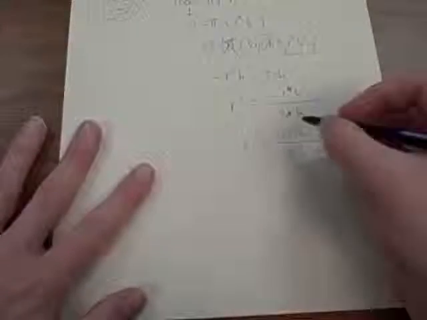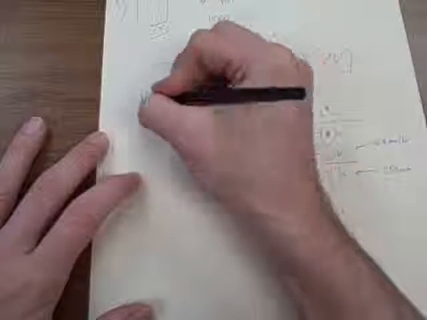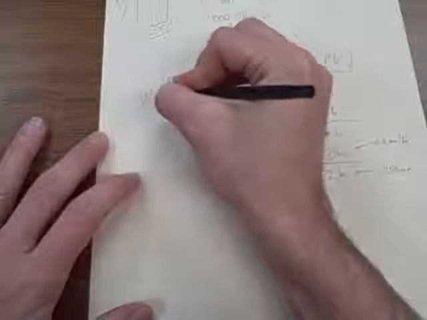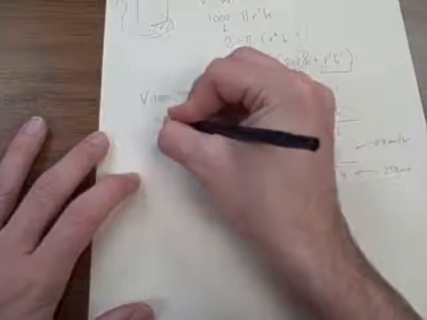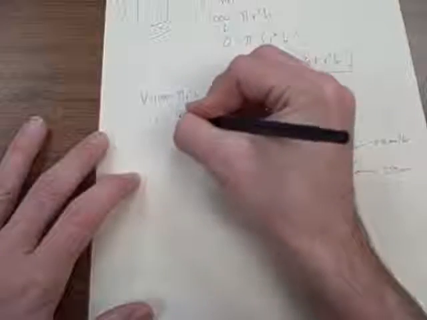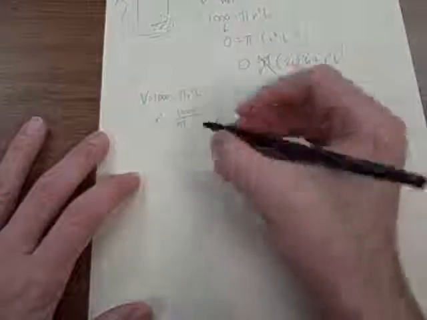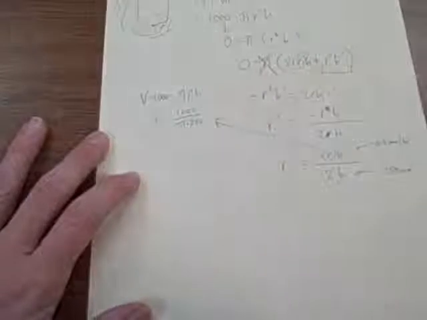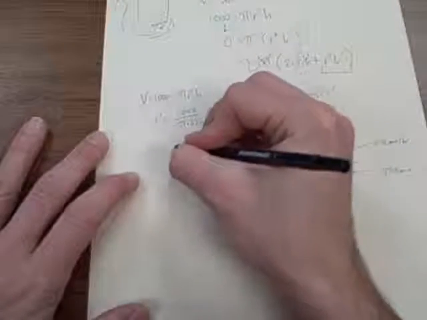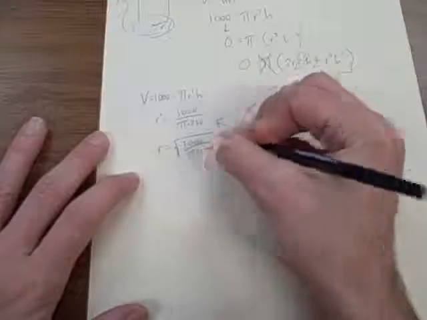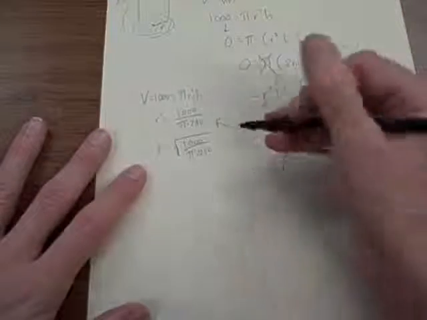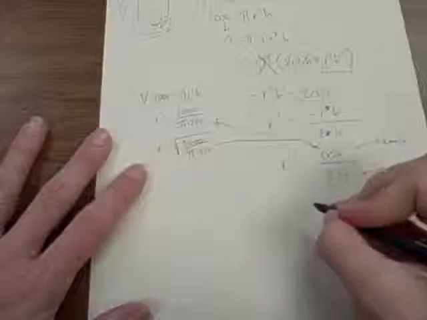What's r? We have to figure out what r is. Let's do it over here. So I know that the volume of 1,000 equals pi r squared h. So that means r squared must be 1,000 over pi times h, which is 250. So that means r must be the square root of that at the particular time I'm talking about. So now we've solved for r, so I can plug that back in there.